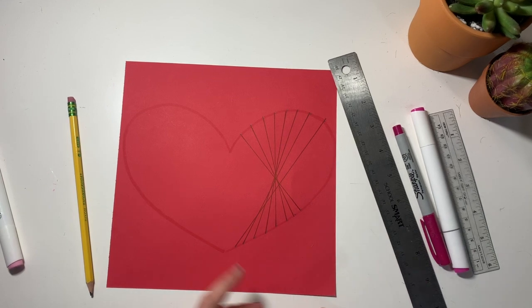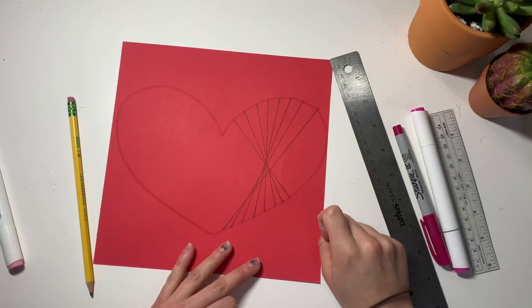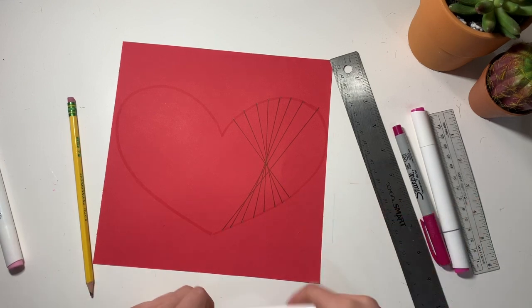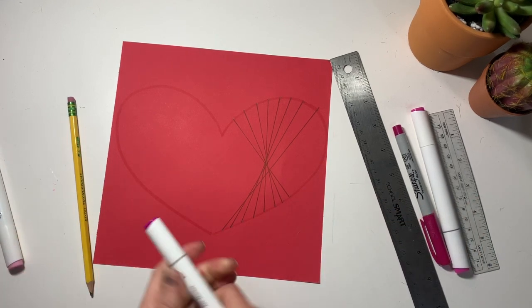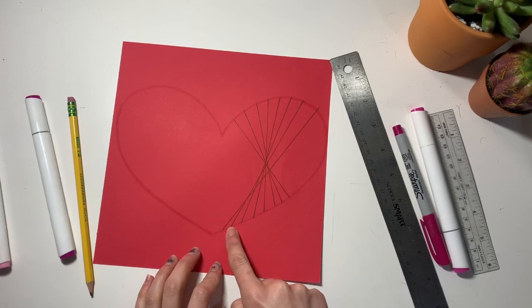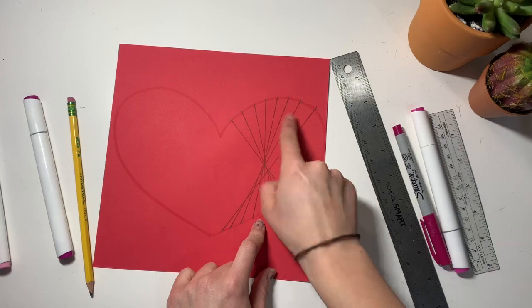I'm going to go ahead and do it on the opposite side, and I'm going to add in more lines here and here with different colors. But instead of me talking all the way through it, why don't we just watch me do this? Remember, you want the same points, the same number of points on the bottom as you do on the opposite side.